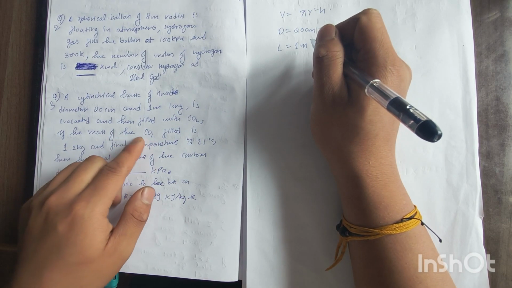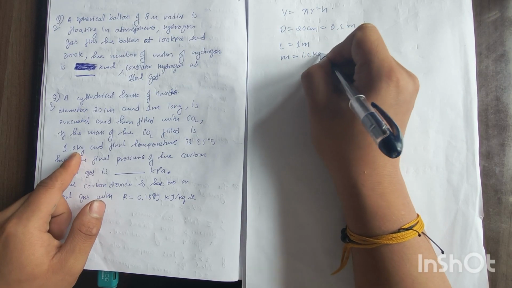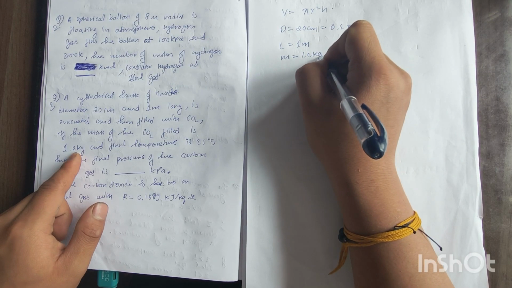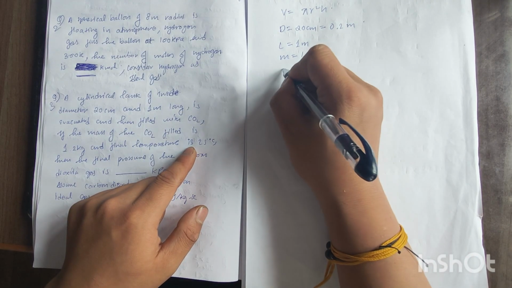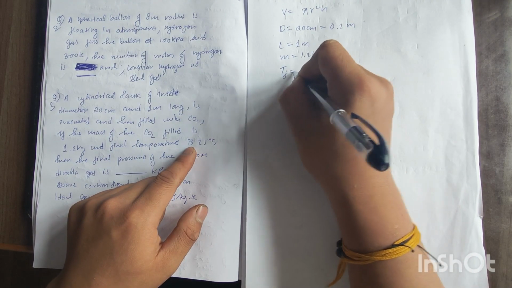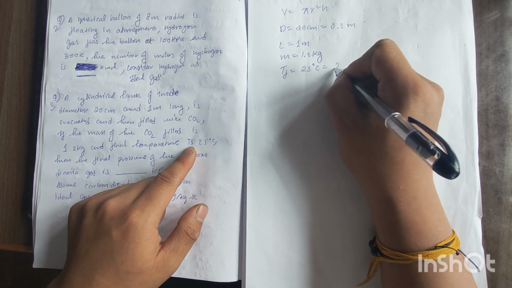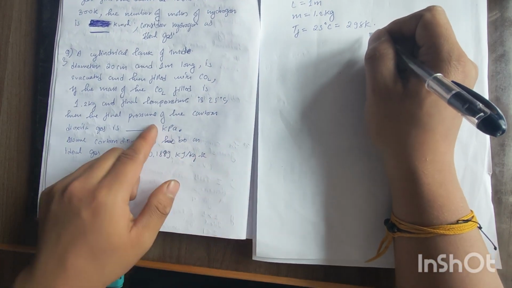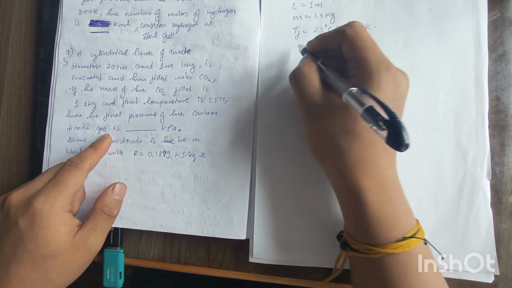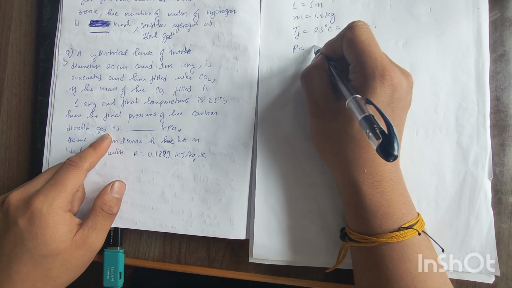The mass of the CO2 filled is 1.2 kg, and the final temperature is 25 degrees Celsius, which is 298 Kelvin after converting. We need to find the final pressure of the carbon dioxide in kilopascal.